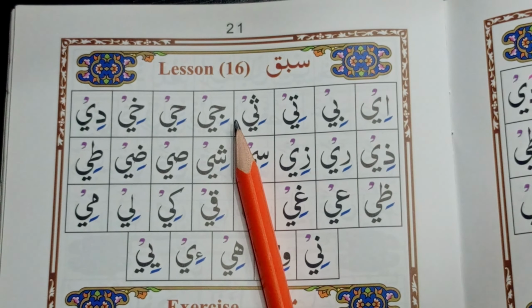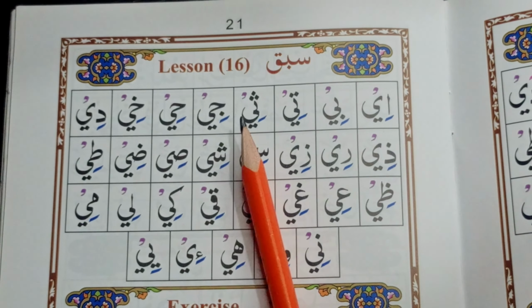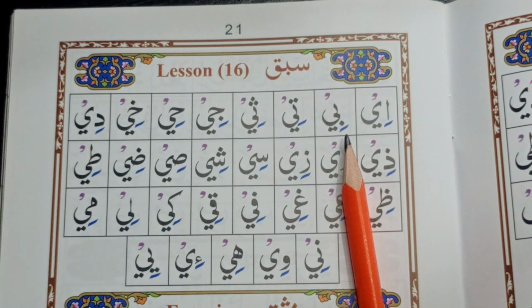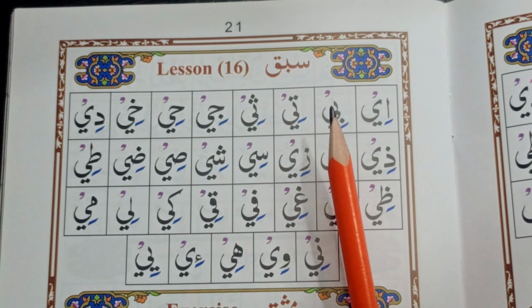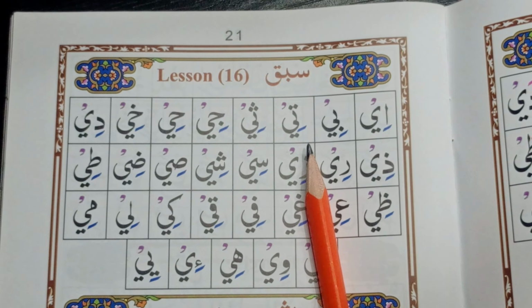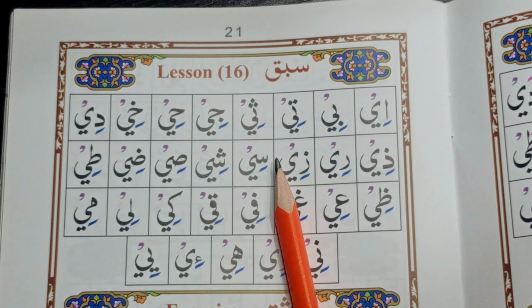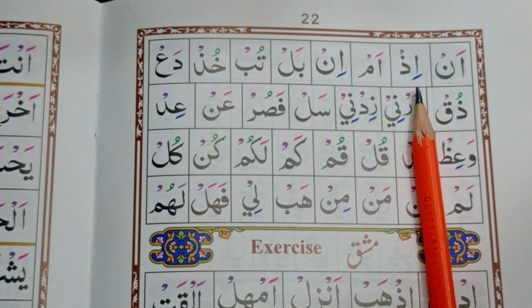Lesson 16 is the same, just like the previous one, but before the ya the letter has kasra. So it's going to be alif kasra ya: e, ba kasra ya: bi, and ta kasra ya: ti. Everyone read it like that, e, like this. In lesson 17, the letter is silent.